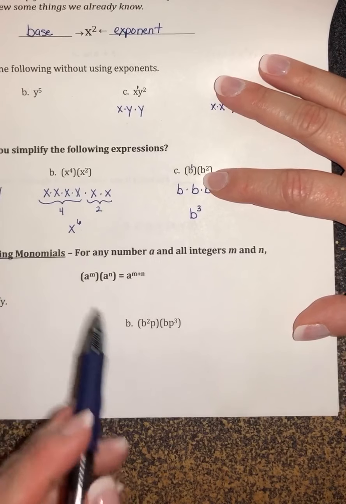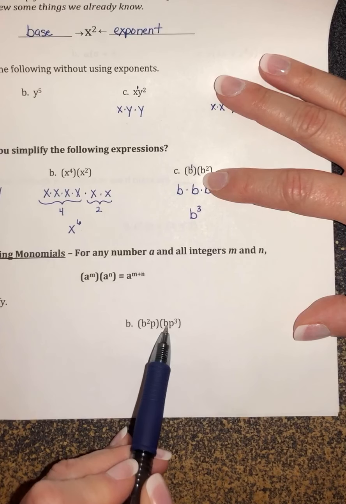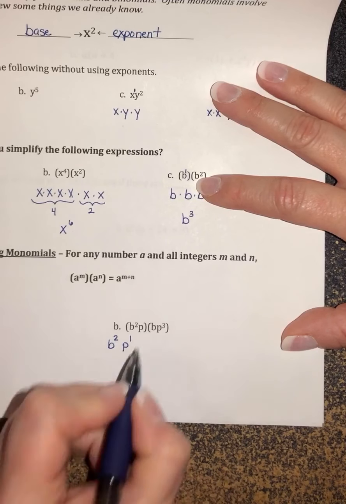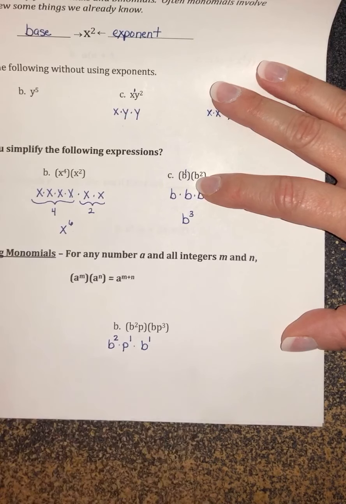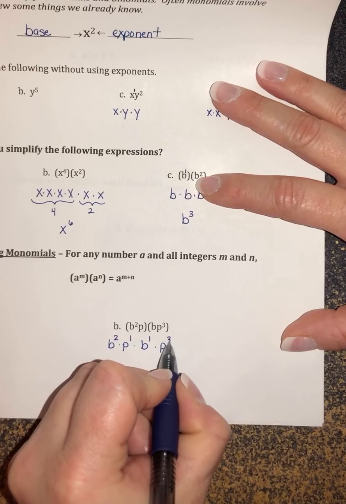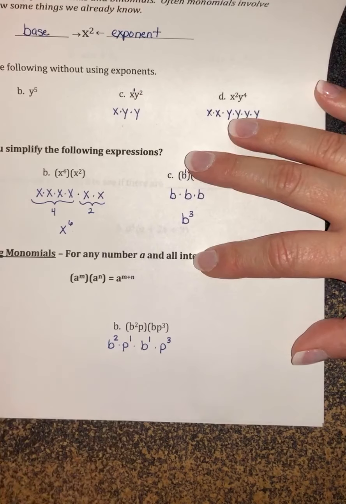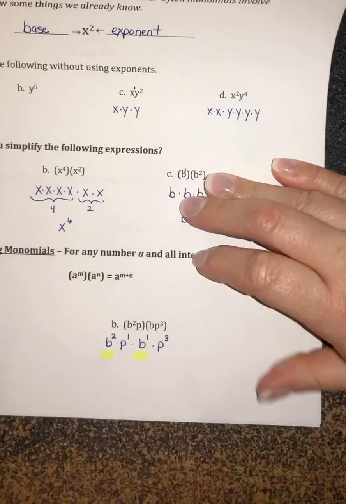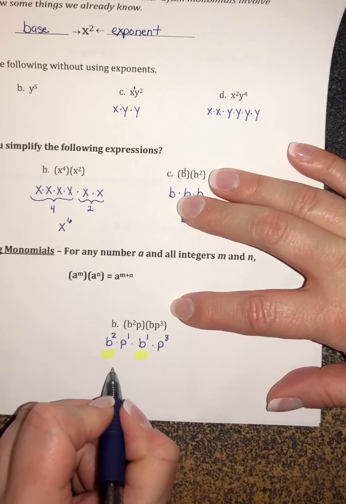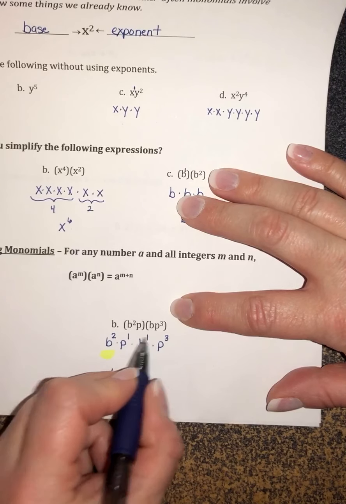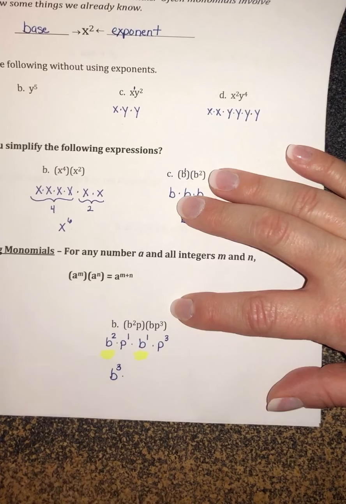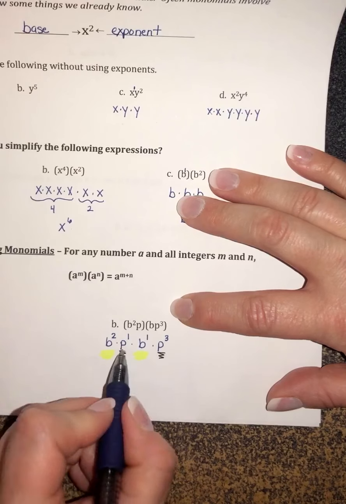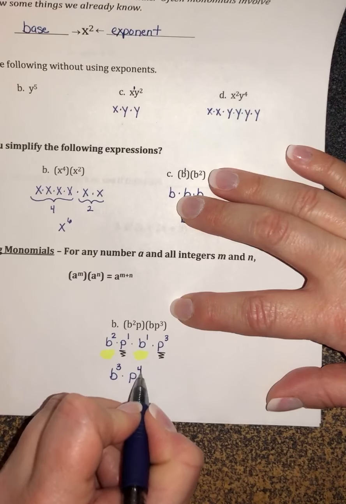Now let's look at letter B. This one's a little bit harder. We have b to the 2nd times p, and then b times p cubed. Let's rewrite this. So we've got b squared, we've got p, I'm going to write that as p to the 1st. We have b, again I'll write that as b to the 1st, and then p cubed. So again, we have to watch our bases. So let's look. We've got a b squared and a b to the 1st. We'll combine our like terms. B squared and b to the 1st, same base, add the exponents, 2 plus 1 is 3. Then I'll do the same thing with my p's. We have p to the 1st and p cubed. Same base, add the exponents, we get p to the 4th.